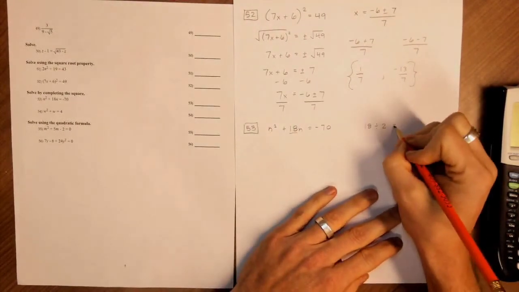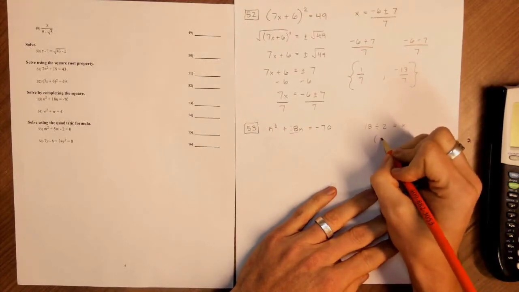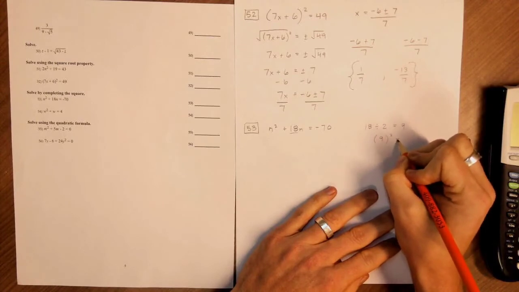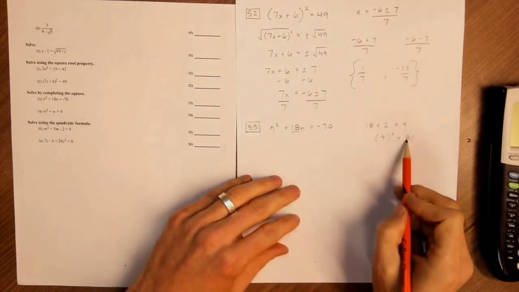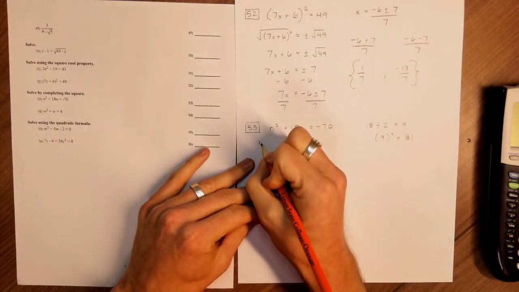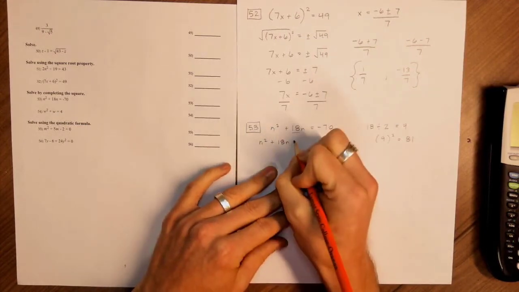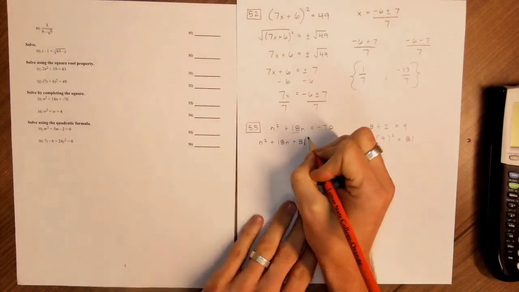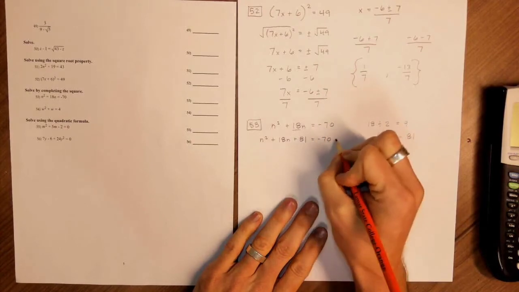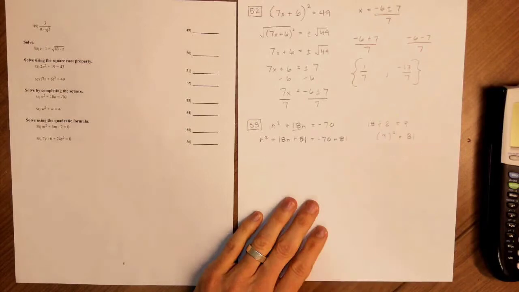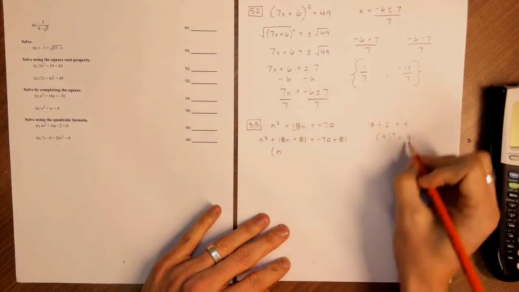18 divided by 2 is 9, right? And then our second step is we're going to take that number and square it, and that gives us 81. Okay, and after we're done with that, then we add that to both sides. So we're going to have n squared plus 18n plus 81. And then we're going to do negative 70 plus 81.